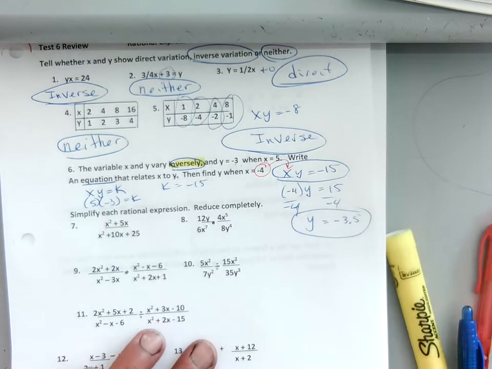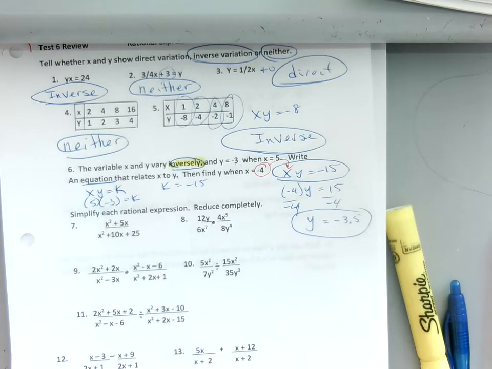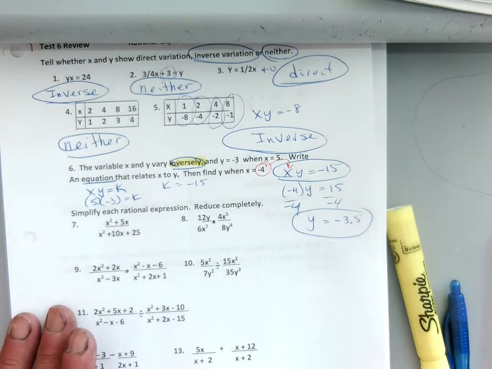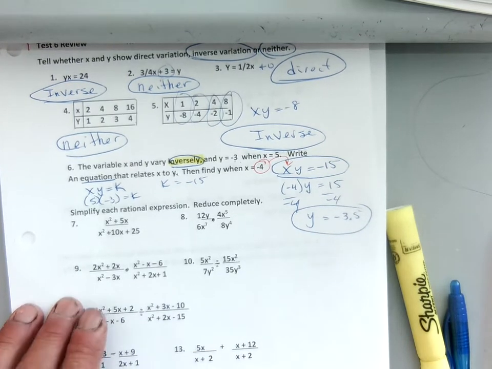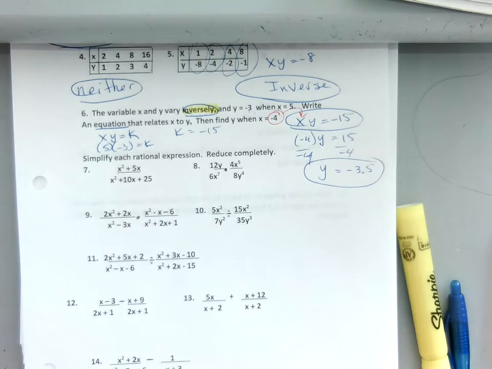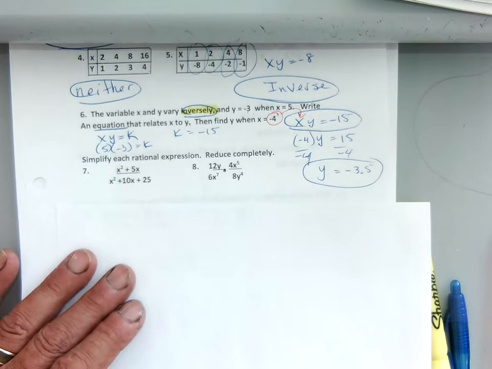Right? Now I'm going to need scratch paper to do these next problems because they take more room than I gave you, okay? So I'm going to take out a piece of graph paper or regular paper, and I'll start doing 7, 8, and on and on and on with a piece of scratch paper, okay?